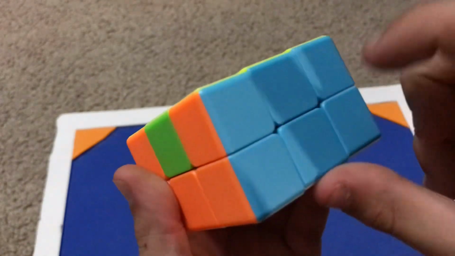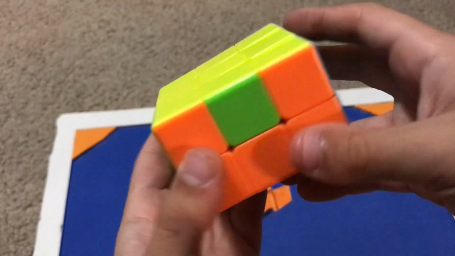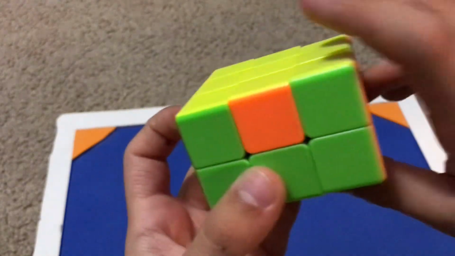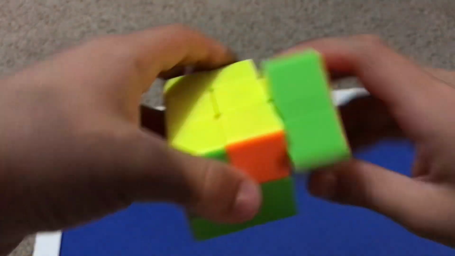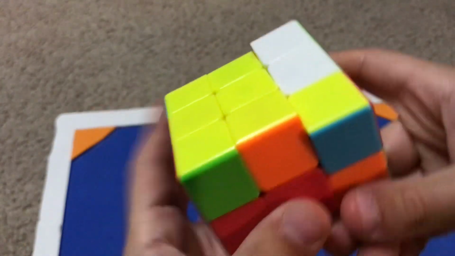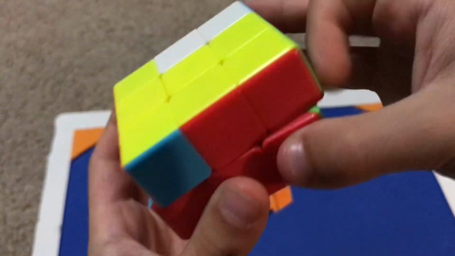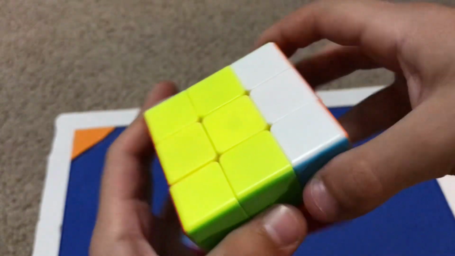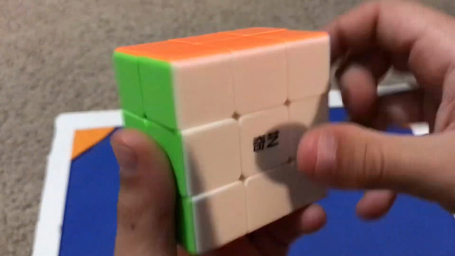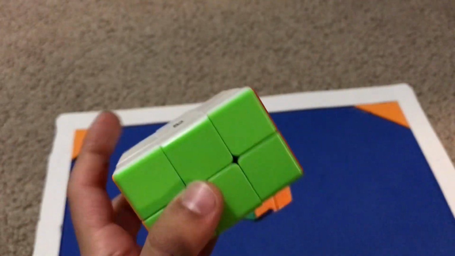If you held it like switching these, then you would switch those, and you don't want to do that. So now we're going to switch these two finally. We're going to do, remember, R2, D, B2, R2, U2, R2, U2, R2, U2, B2, D prime, R2. And if you've done it correctly, you should have solved your 3 by 3 by 2.